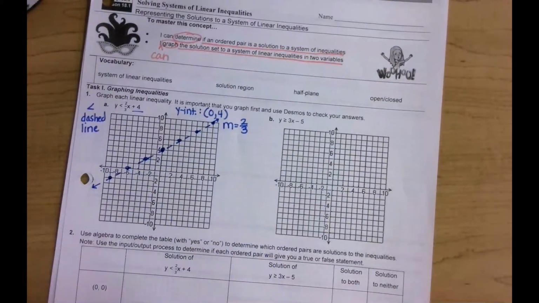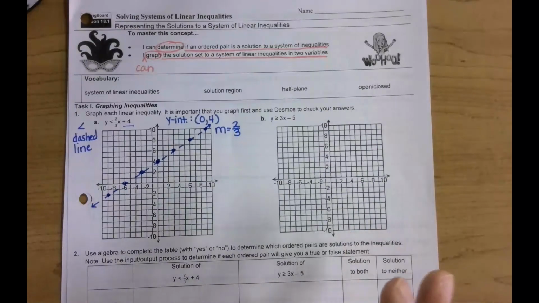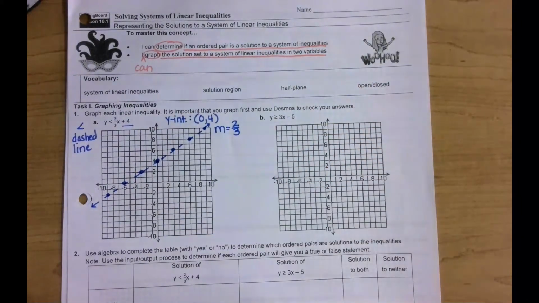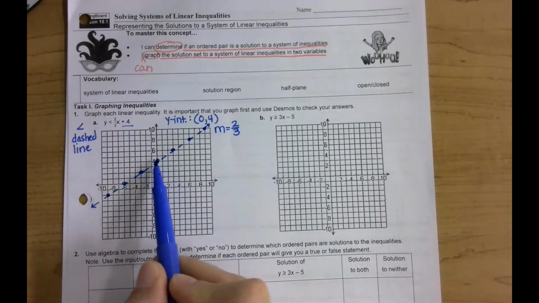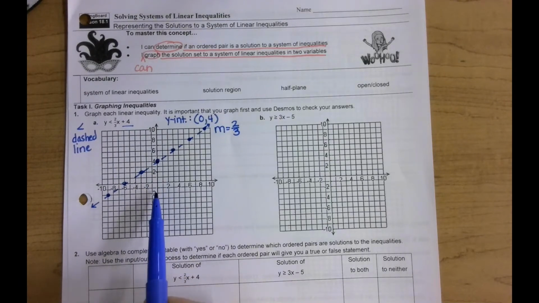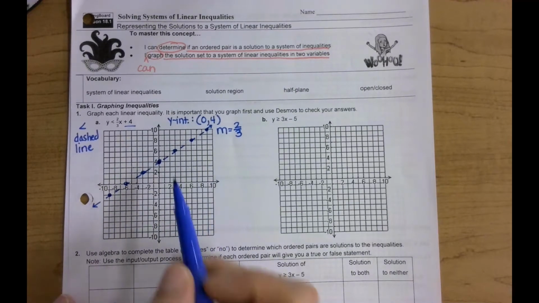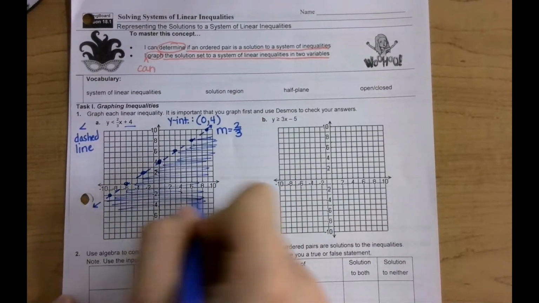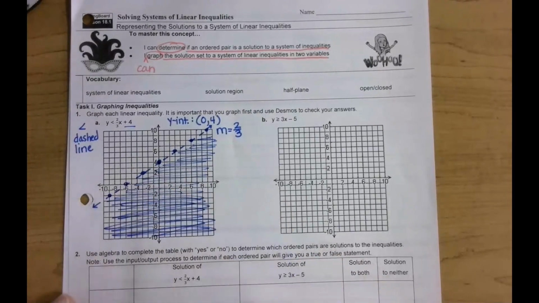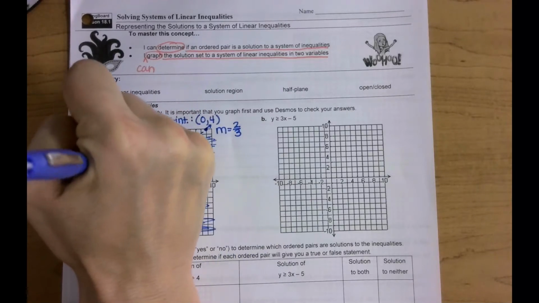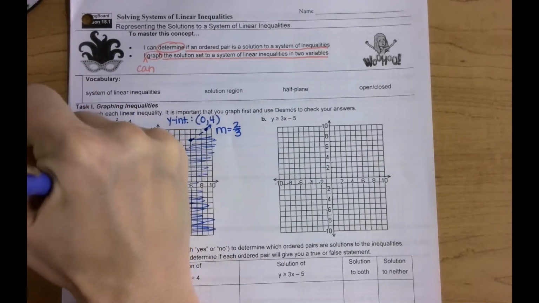Then we need to shade in the solution region. So if it's y is less than, look at your y-axis. If you struggle to know which side to shade in, if I'm at 4, I need to, on the y-axis, shade in all of the numbers less than 4. So I have 2, 0, -2, -4, so that means I'm going to shade below the boundary line.